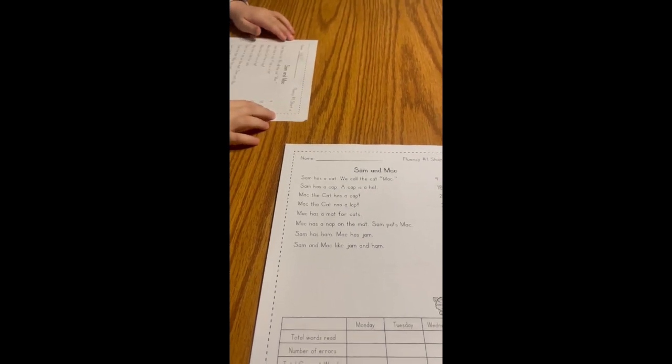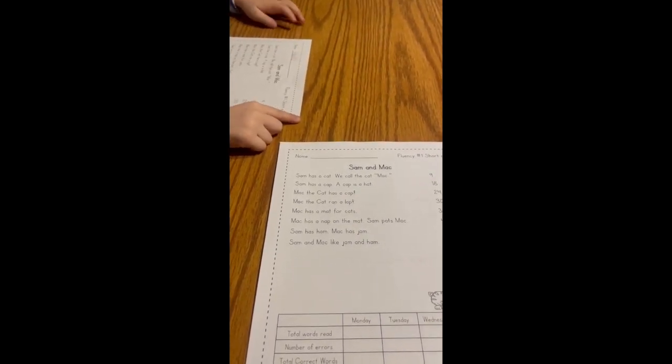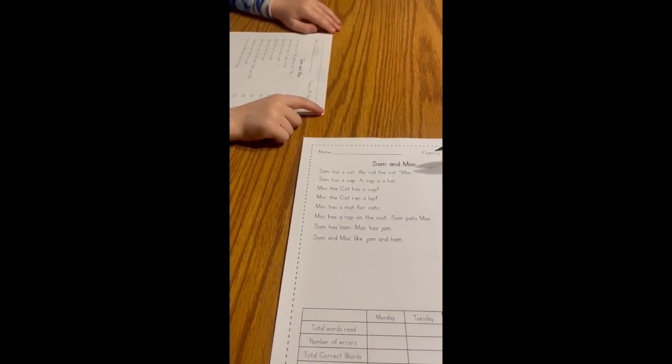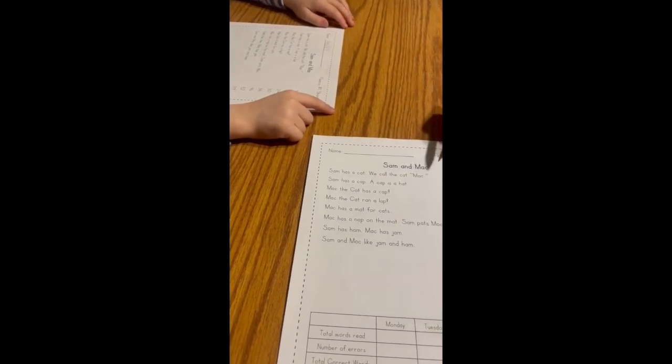I'm going to be doing a video here to show you how to do fluency practice at home. We are practicing on the story called Sam and Mac. When you are working with your child, you are going to prompt them and say, we're going to read the story Sam and Mac. I'm going to listen to you read for 1 minute. When I set the 1 minute timer, you may begin. When the timer is done, then you may stop reading.